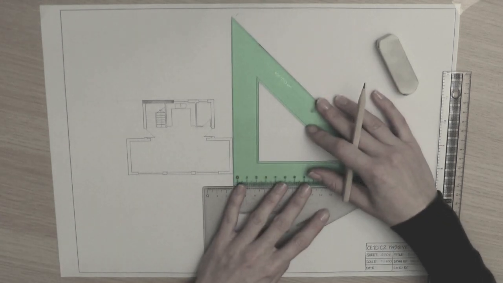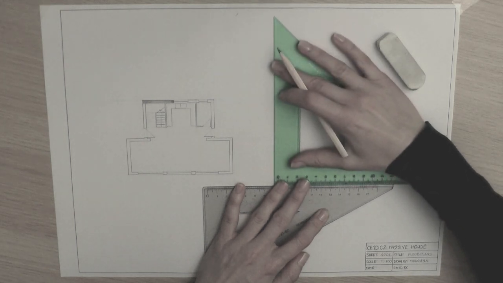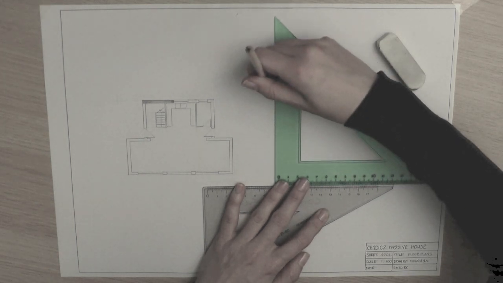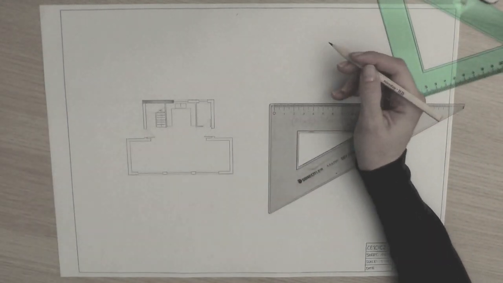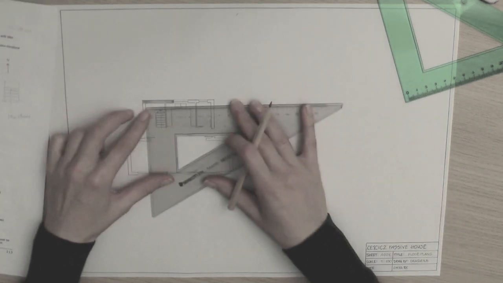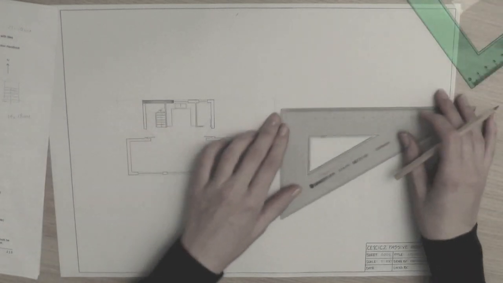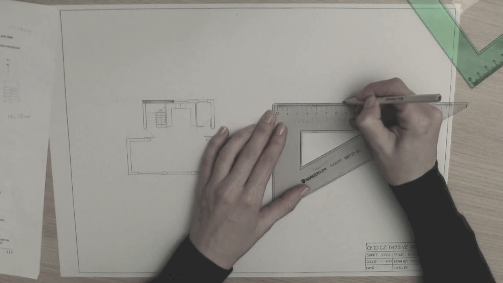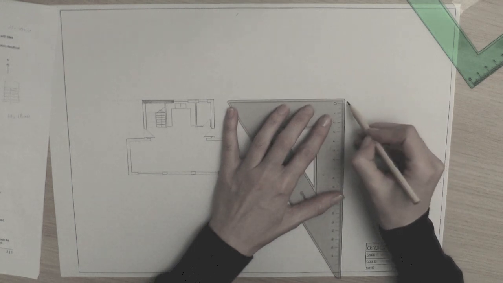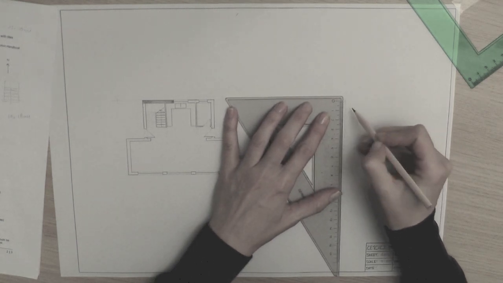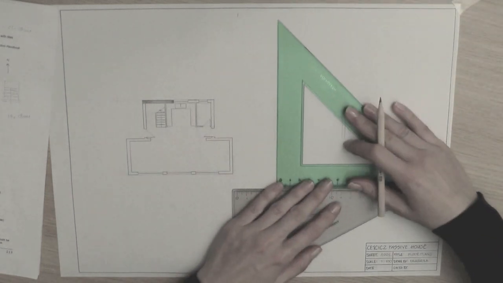So then what I can do is just mark this wall edge here and do the same thing. So basically just measure the interior dimension and just translate it here to make the outline. And then just do the stairs and the rest of it.